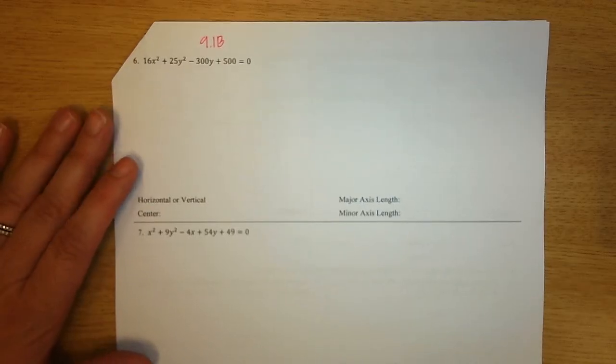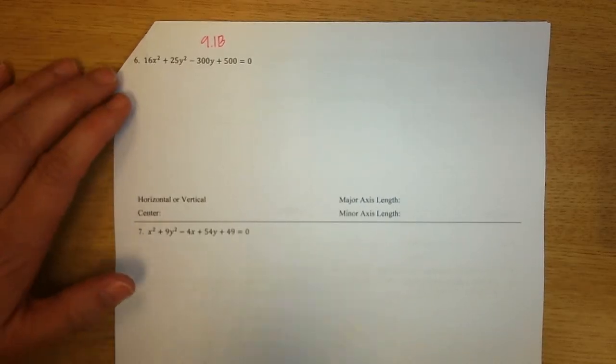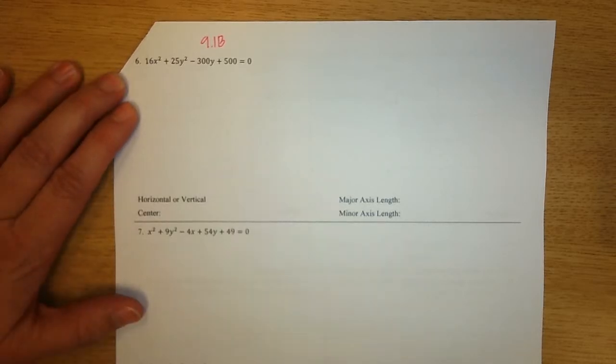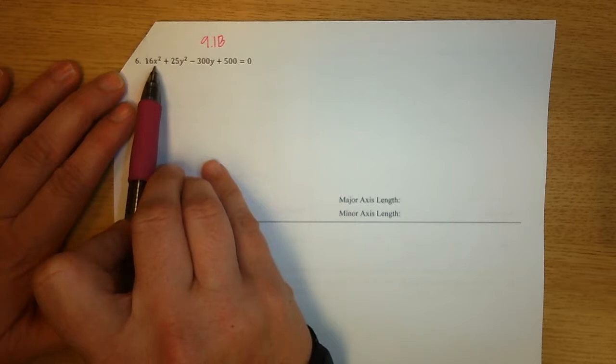Hey guys, this is number 6 from 9.1b. A student asked if I could work it out, so I thought I'd just make a quick video. When you look here, the first thing we're going to do is group our x's and then our y's.